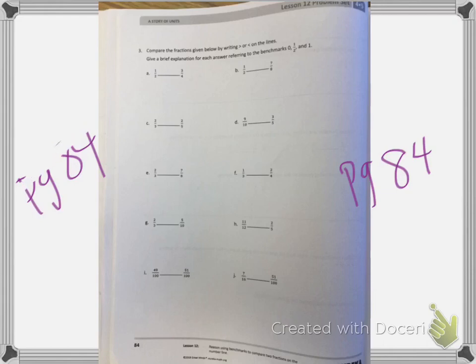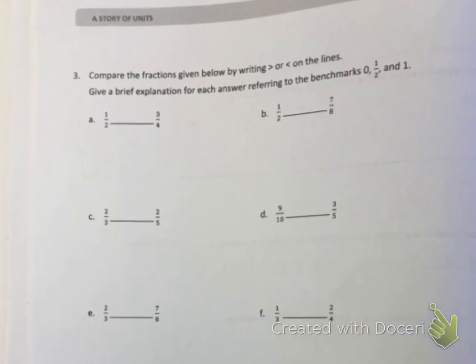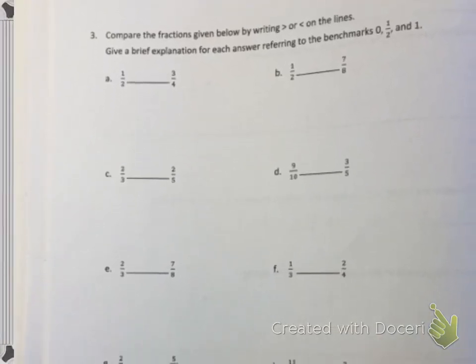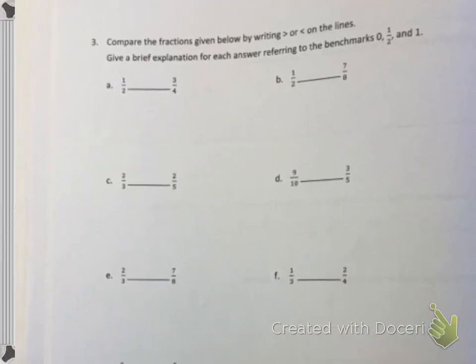So what we're going to do is use the number line, and we are going to look at our benchmarks of 0, 1/2, and 1 to realize which ones are indeed larger, less than, or greater than, or equal to.